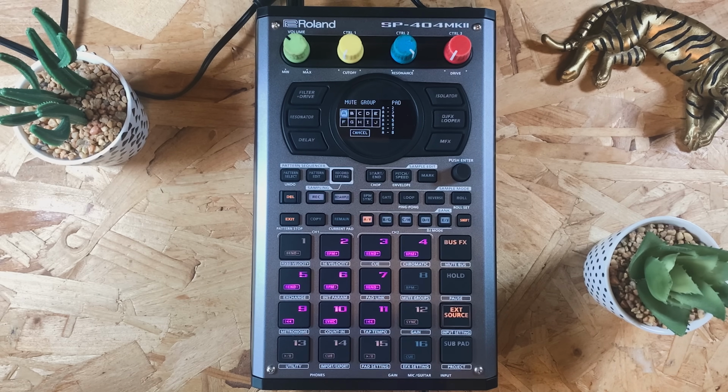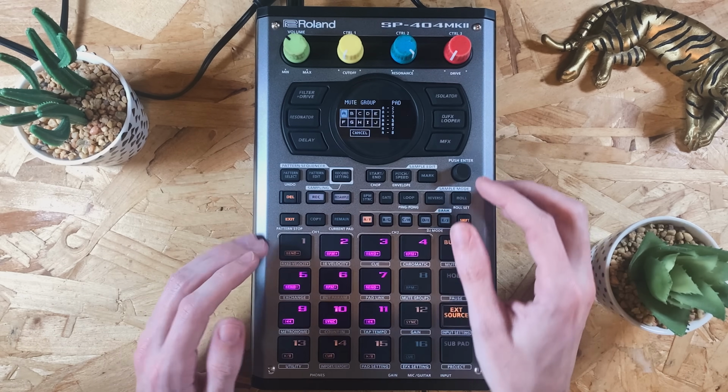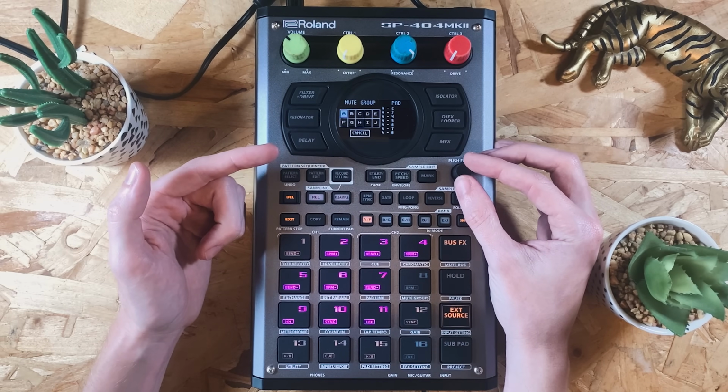You can have 16 pads, and you're only going to ever have 16 pads in a bank. So you'll be able to mute group everything if you wanted to. So yeah, really, really handy. These don't actually correlate to the banks. That's the only thing that I don't like about this.